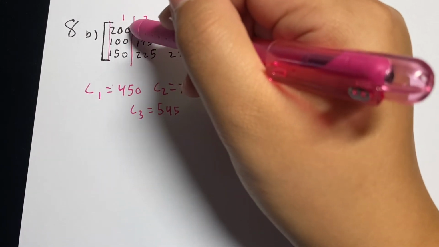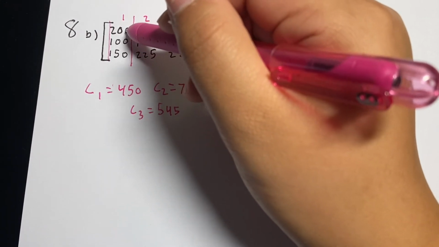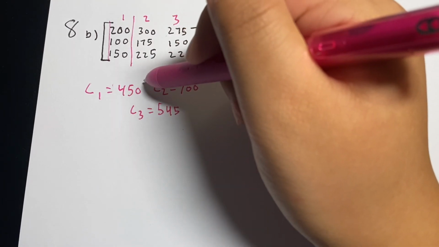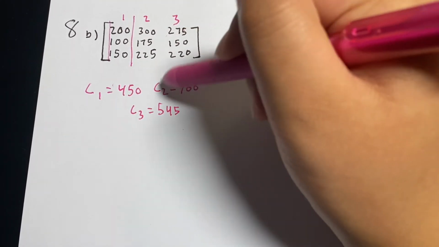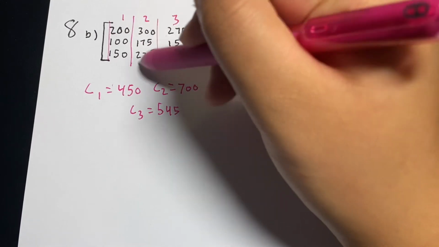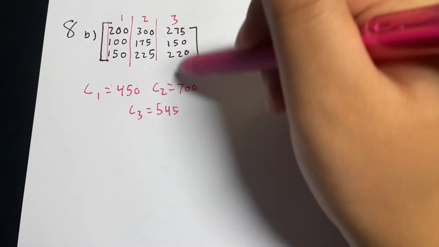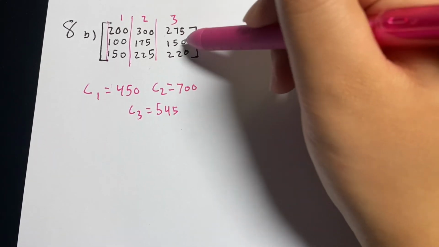Because we're adding up 200 red, 200 white, 100 red, 150 yellow. So that's how many golf balls store 1 has in total. And same thing with column number 2. That's how many golf balls store 2 has. And C3 will represent how many golf balls store 3 has.